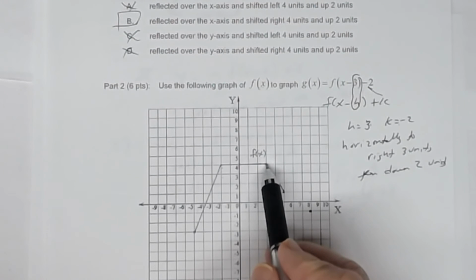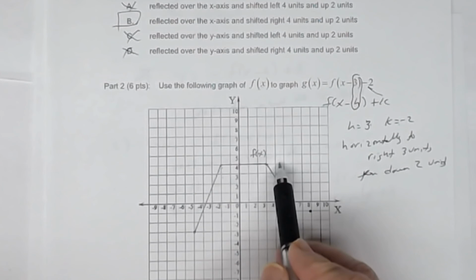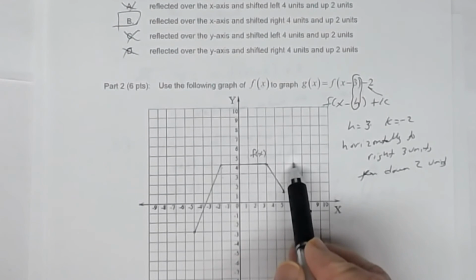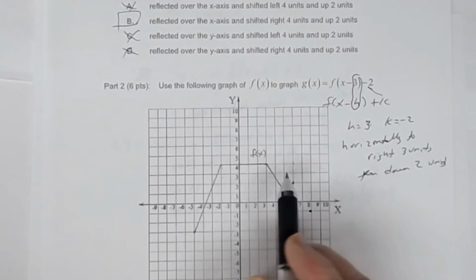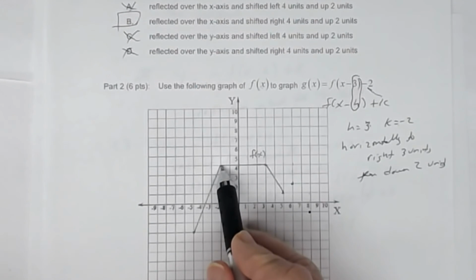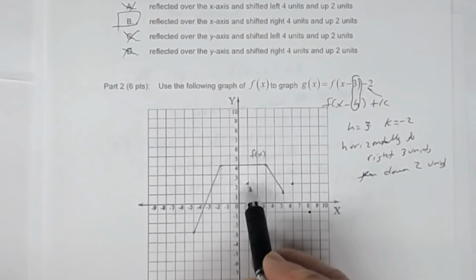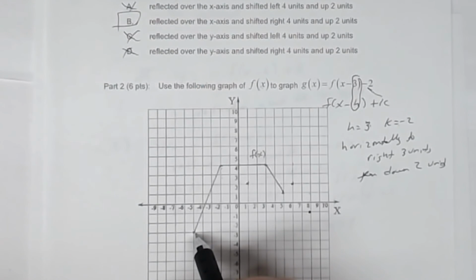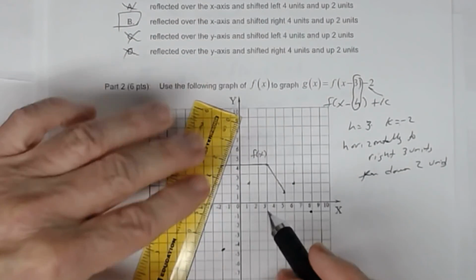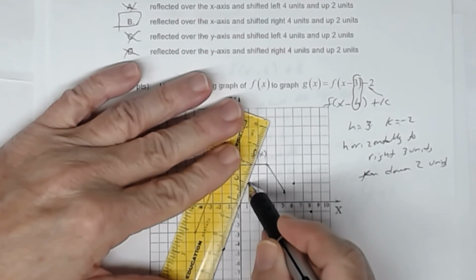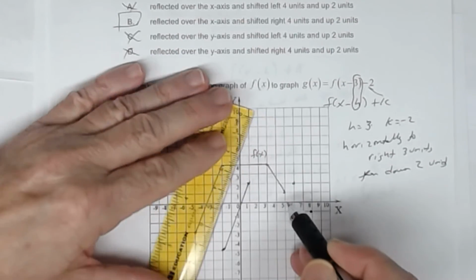And then here, you're going to shift this endpoint right here to the right 3 units, 1, 2, 3, and then down 2, 1, 2. And then over here, this endpoint, shift it to the right 3 units, 1, 2, 3, and then down 2. And then finally this one, you're going to shift to the right 3 units, 1, 2, 3, and then down 2. And then all you do now is just take a straight edge to draw your segments. So you get something that looks like this.